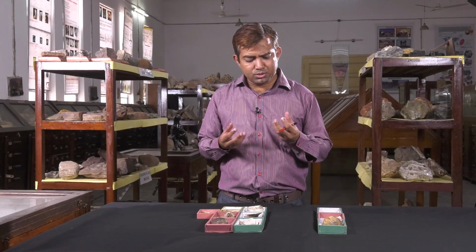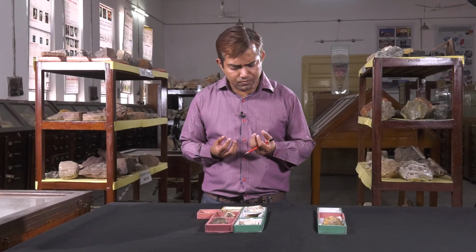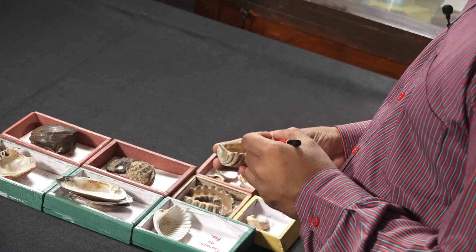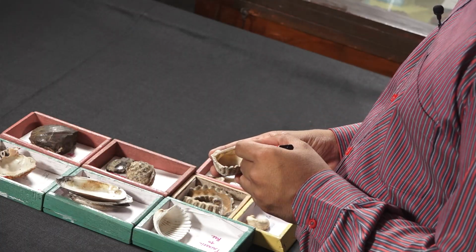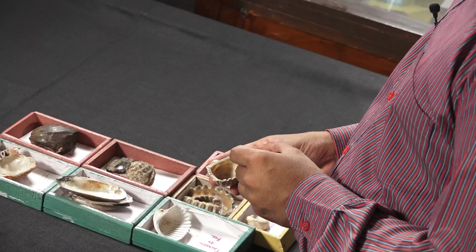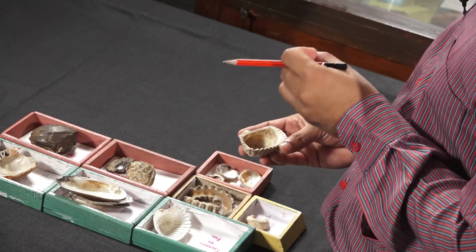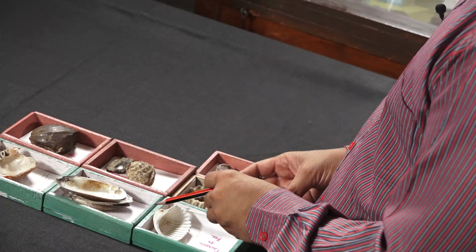When you have the dimyrian condition, that means you have two muscle scars. So, it is very natural that either the two muscle scars will be of the same size or they will be of different sizes. If they have the same sizes, it is called isomyrian. As you can see in arca, the two muscle scars have the same sizes. So, first it is dimyrian, and in dimyrian it is isomyrian.